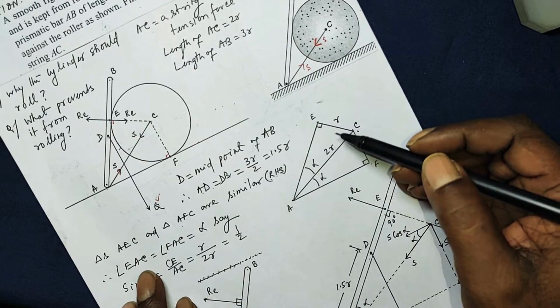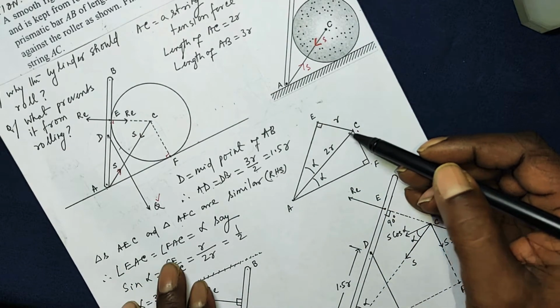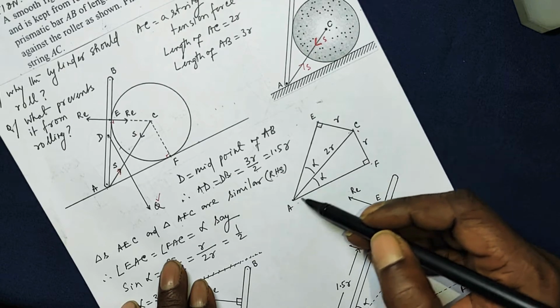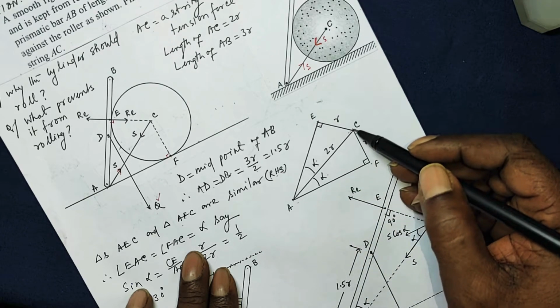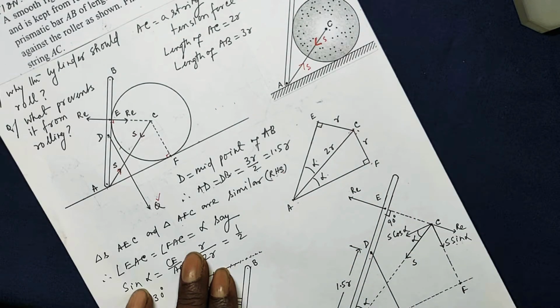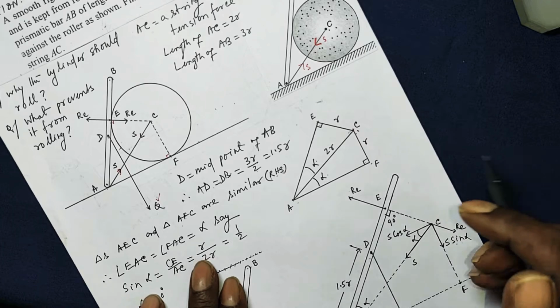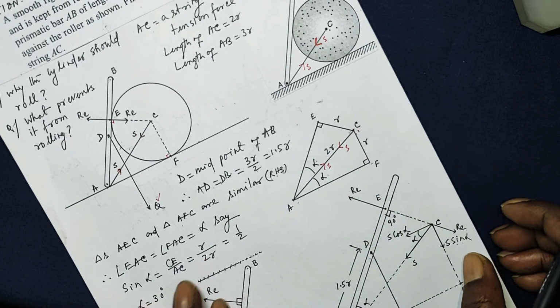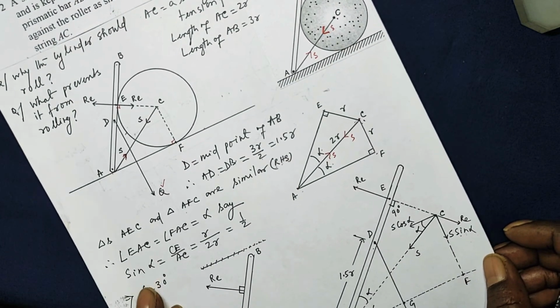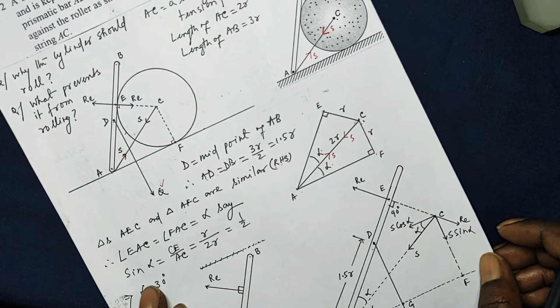Therefore, the angle EAC will be equal to angle FAC, which is alpha. And this length from here to here is given as 2R. That is the length of the string. And the tension is like this. Now, let us take sine alpha to find out alpha.